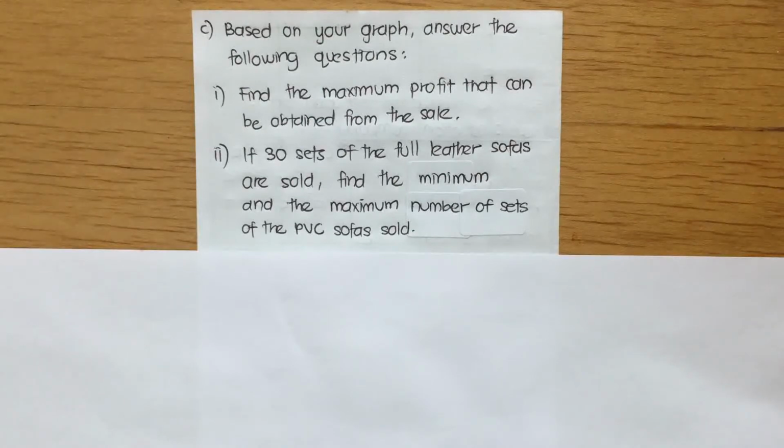Okay, my advice to you: please don't get intimidated by this long question, guys. I'm going to show you the step-by-step working, and by the end of this video, you will feel that linear programming is actually not difficult, but easy for you to solve. Okay, without further delay, let us start to discuss the solution for part A.